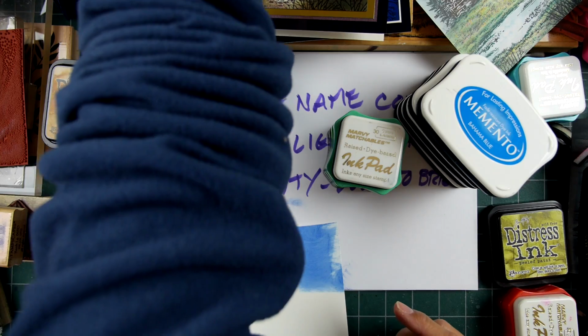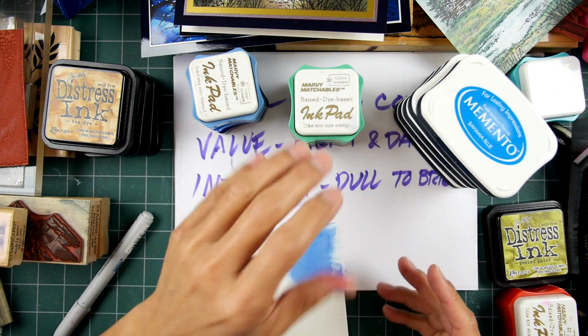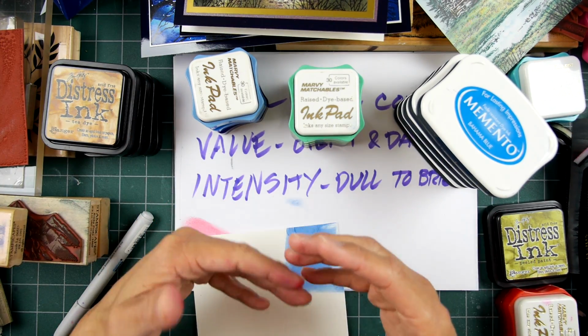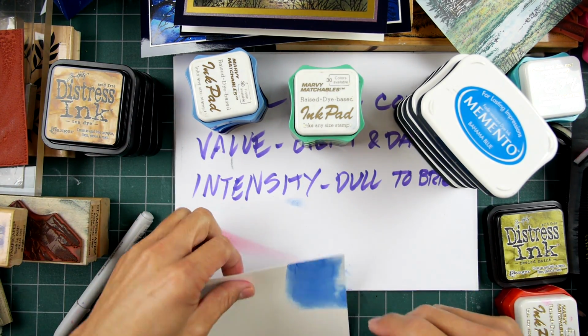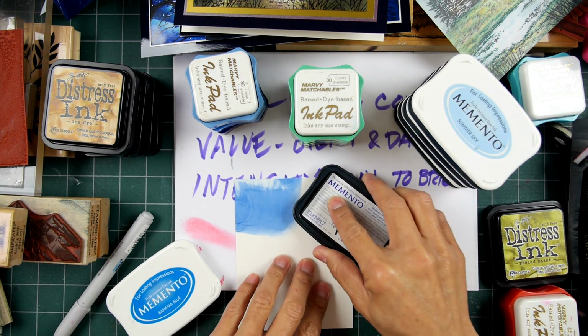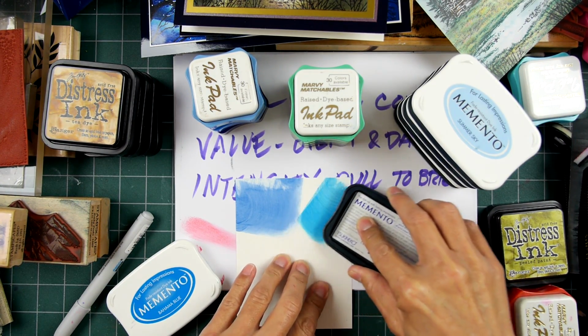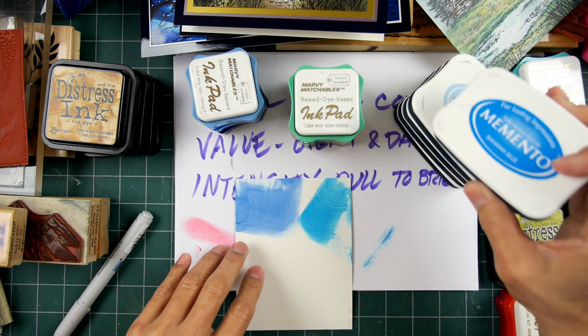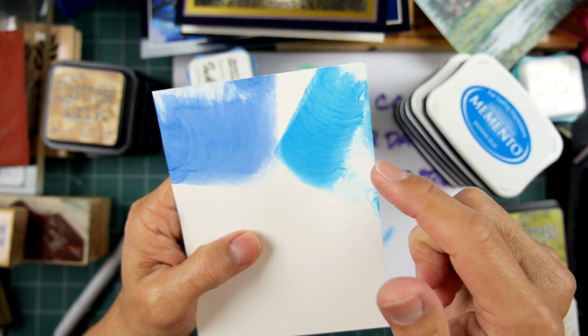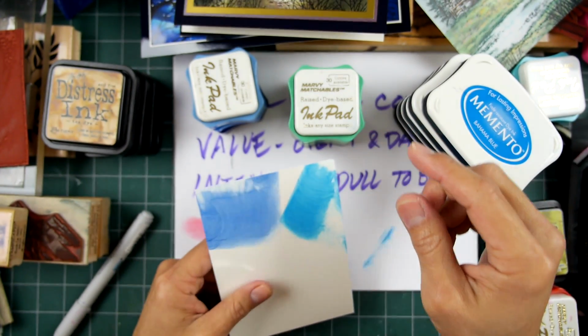We want those duller colors to provide a contrast against the super bright ones. Most of my scenes I do, I don't want all super bright tones, but I want some aspect of brightness, okay? But let's take a look at this one right here, okay? Look at that. It's like a jeweled tone right there, and it's really quite bright, okay?